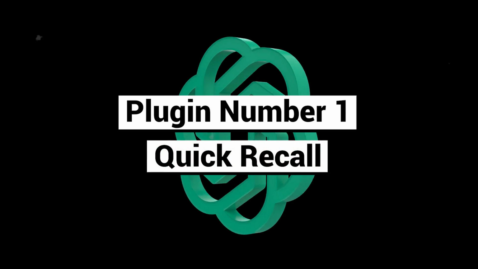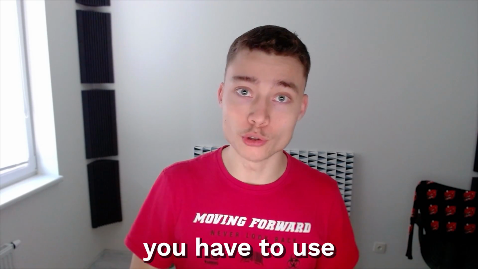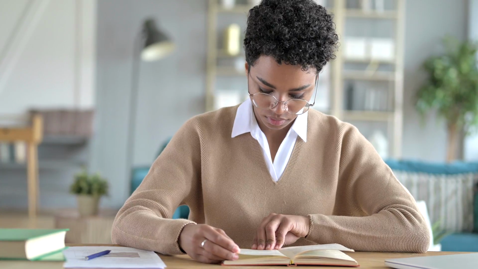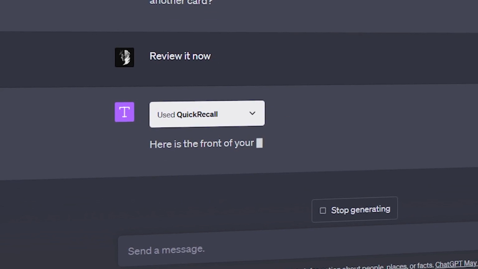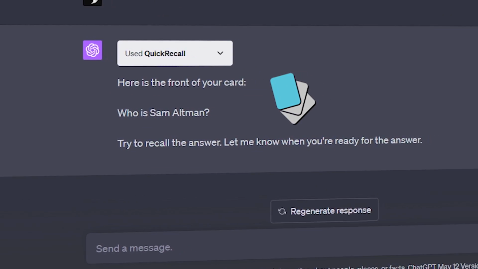Plugin number 1, Quick Recall. Now in order to learn something new, you have to use spaced repetition because it usually isn't enough to just read it once and understand it. And that's exactly what this plugin does. Quick Recall lets you create simple flashcards and review them with spaced repetition.